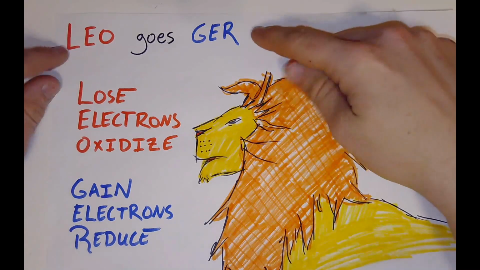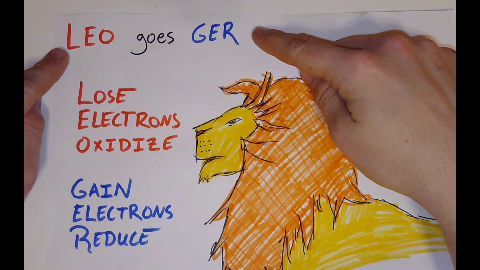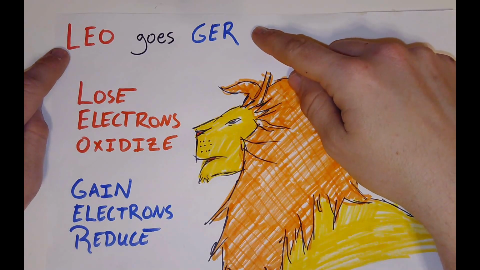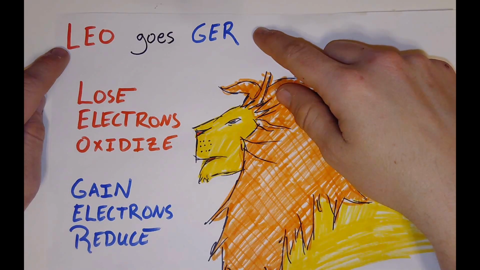So for a while, I might even write this little phrase on your sheet and ask you what's actually going on. So, a quick question really quickly.